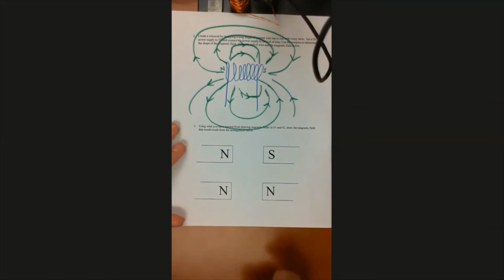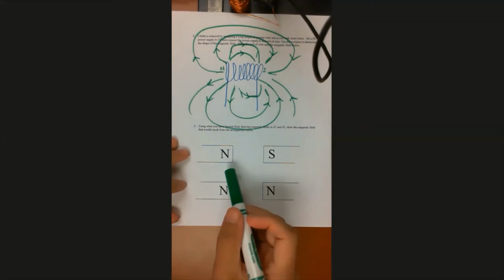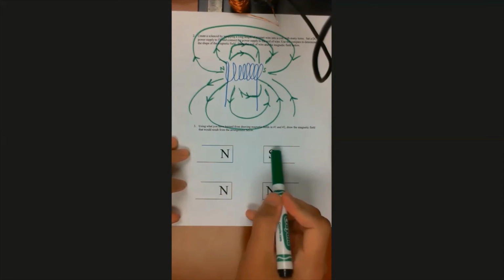And what you want to do here is draw your lines of magnetic flux. And your lines of magnetic flux, remember, need to go from the North Pole, or poles, to the South Pole. And also, they cannot intersect. So clearly, you're going to have lines of magnetic flux going from this North Pole to this South Pole.